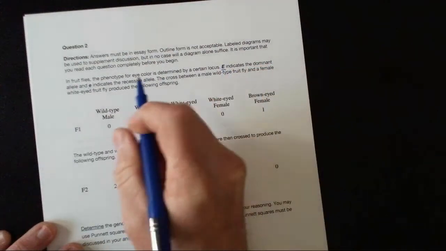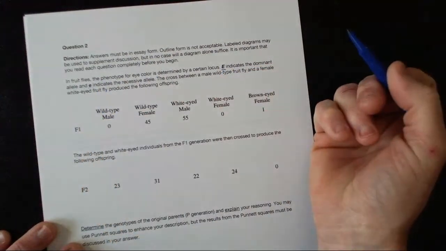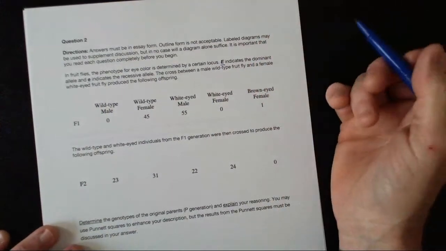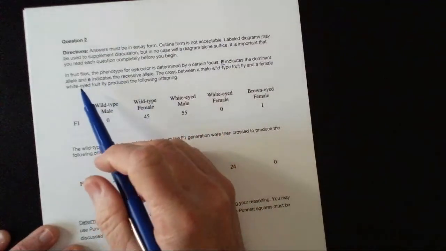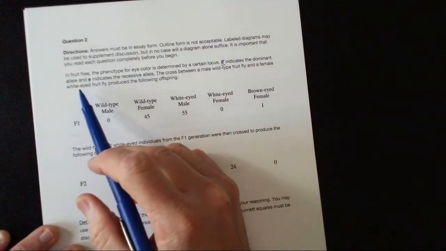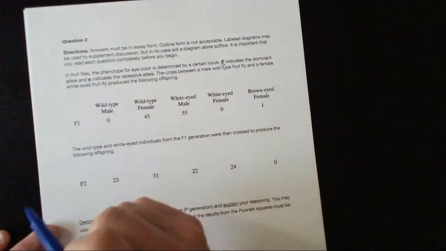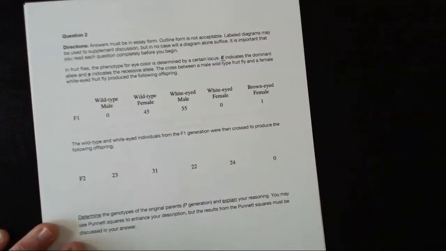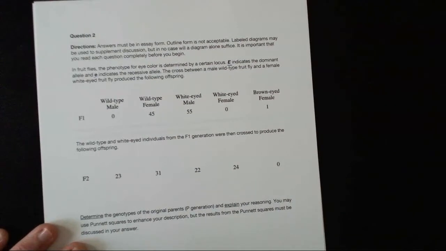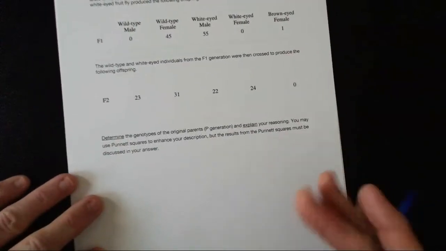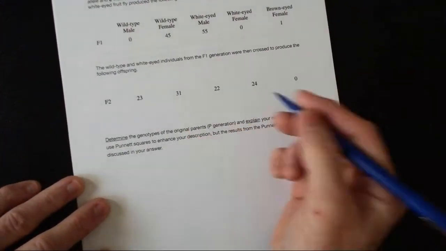Looking at E and lowercase e, one of the things that we could possibly do is say that wild type would be our dominant, and then the white eye that they're talking about is going to be the recessive. So we could set this up in two different ways possibly. Let's see what happens if we set it up specifically as a straight cross. We're only dealing with one characteristic here, so this is going to be pretty simple.